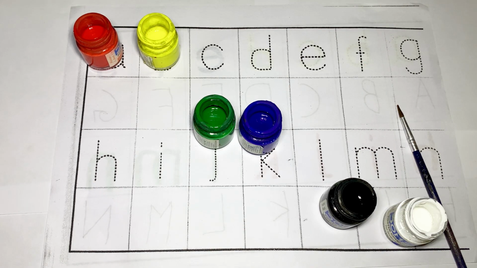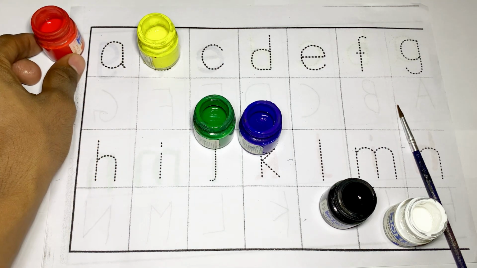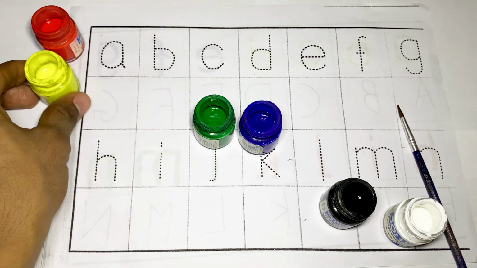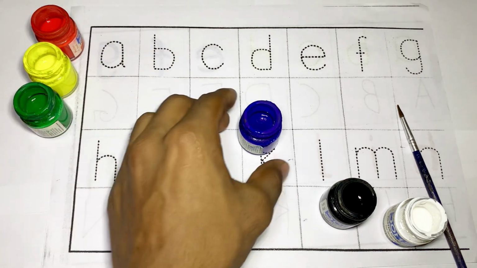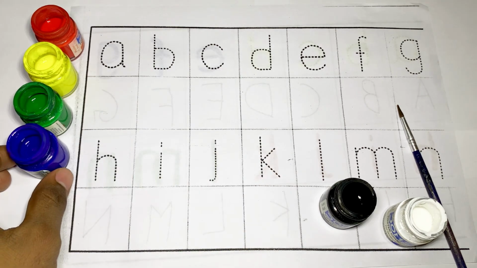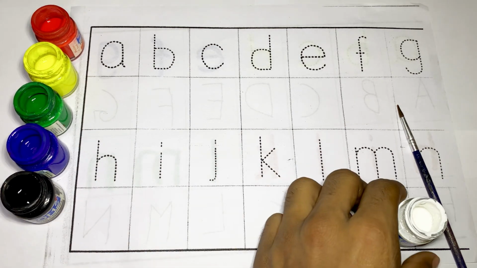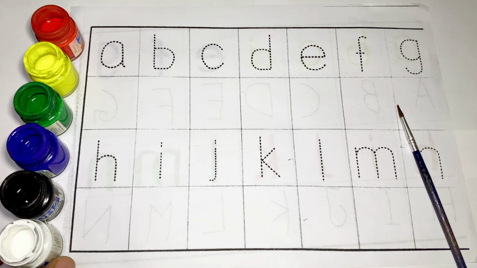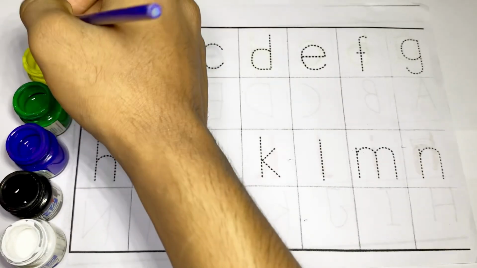Today learn alphabets and numbers. Kids, colors name: red color, yellow color, green color, blue color, black color, and white color. Kids, now coloring ABC and 1 to 3.